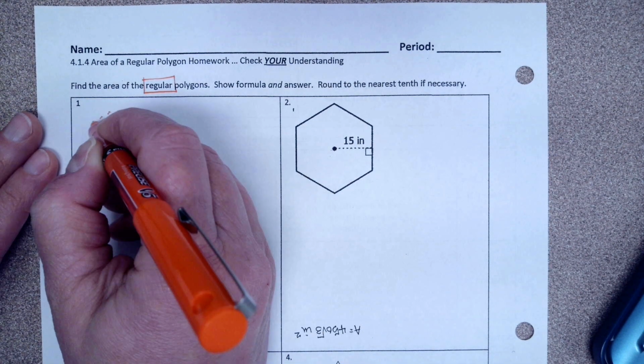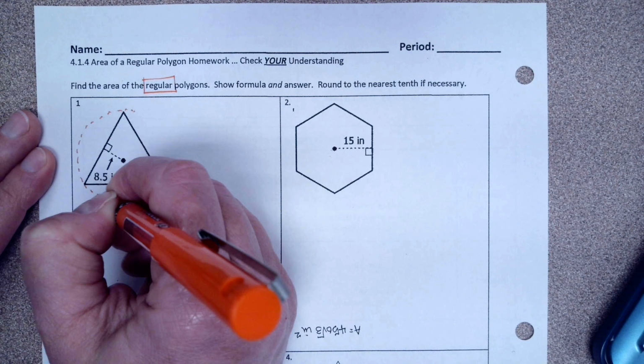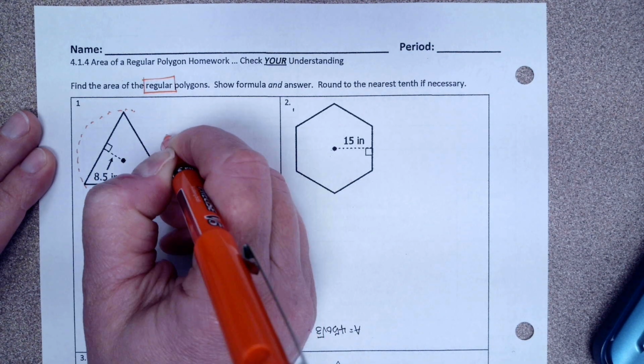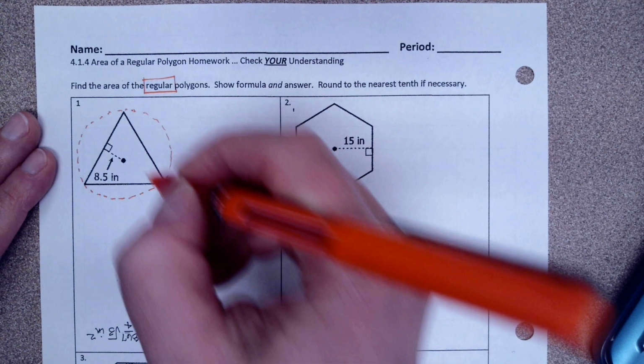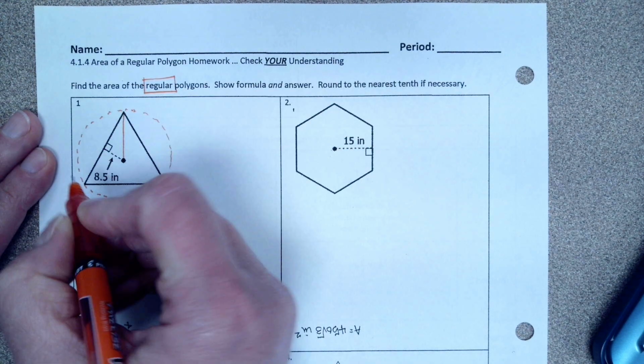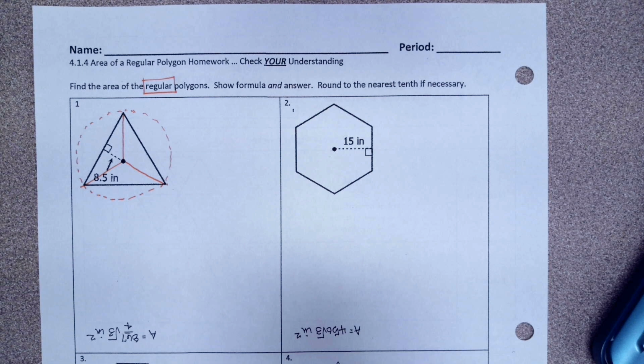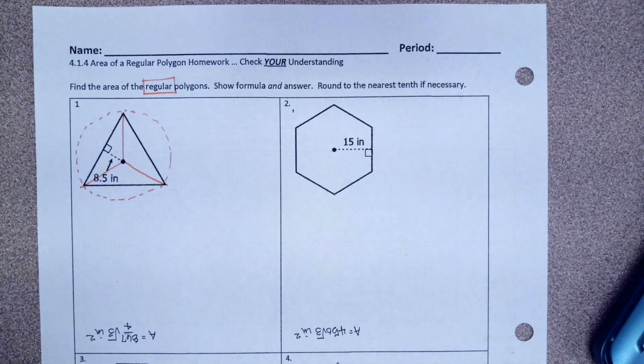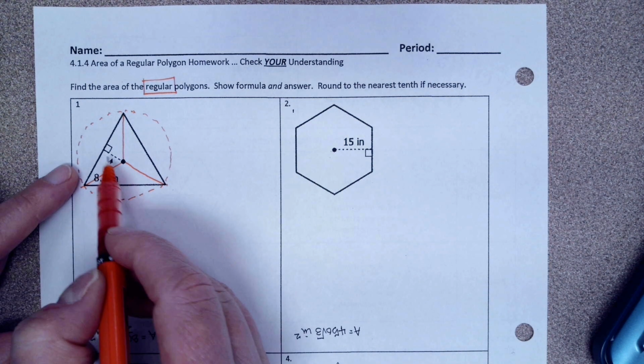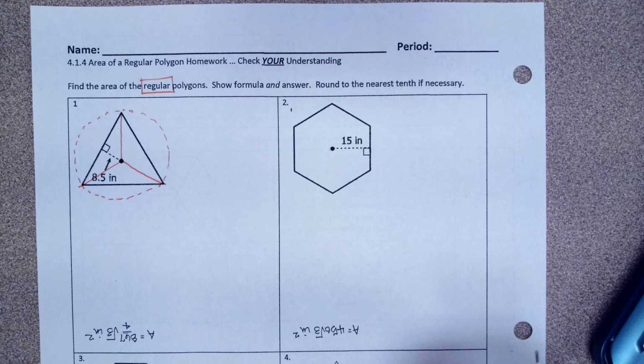All right, and remember that it's working because I can inscribe these in a circle. That's the whole idea. And when I do that, what I've created, you've got some radii happening. And because I've got radii, I'm splitting them into isosceles triangles. So when I drop that apothem, I'm able to cut my sides in half.